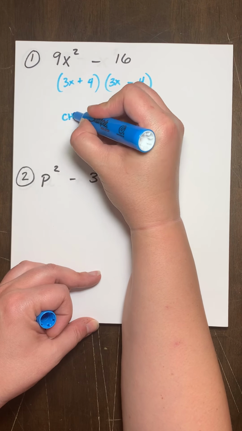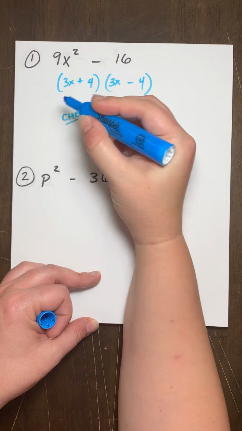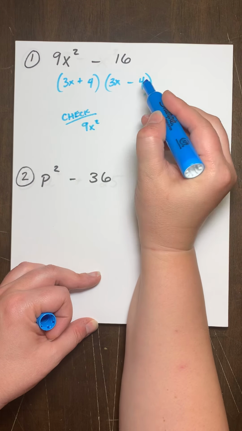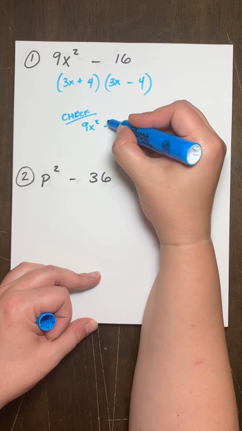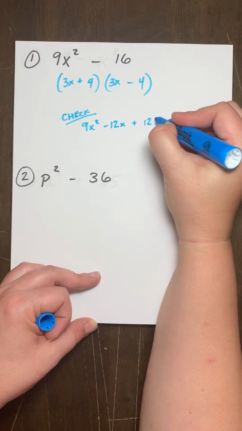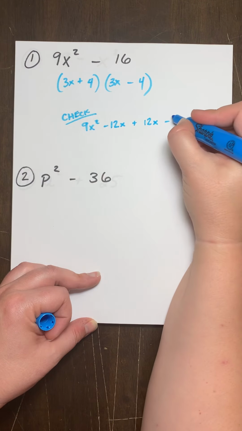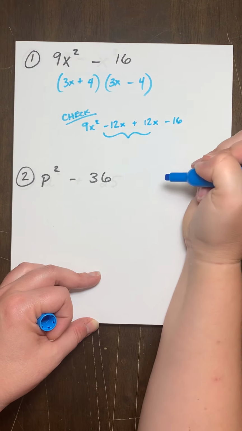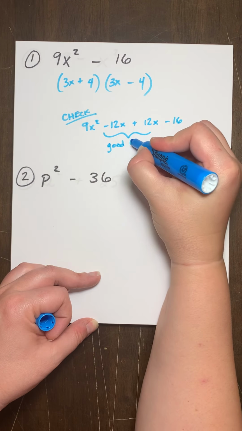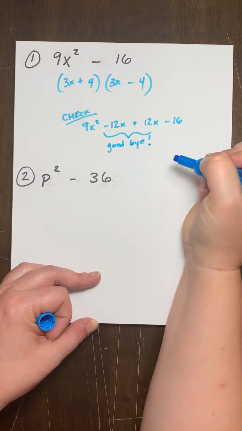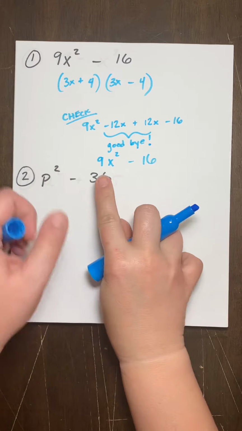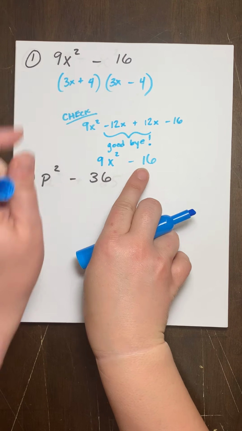How do you check it? I'm going to FOIL that. 3x times 3x. 3x times negative 4. 4 times 3x. And 4 times negative 4. 9x squared minus 16.